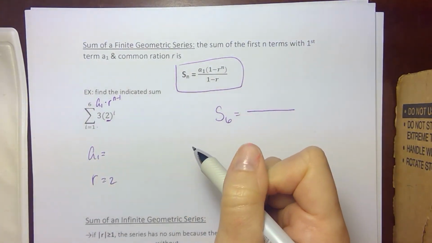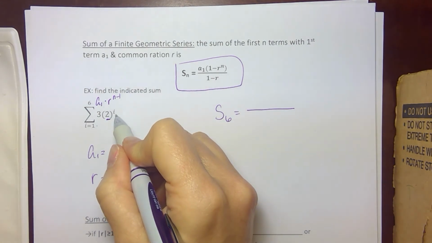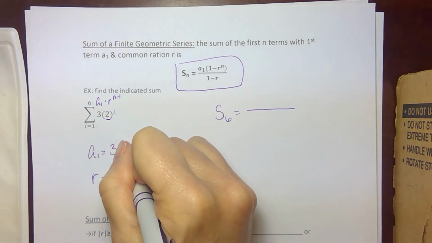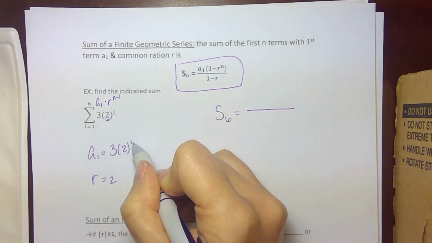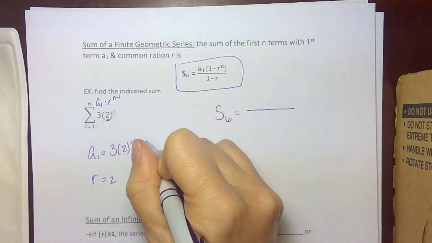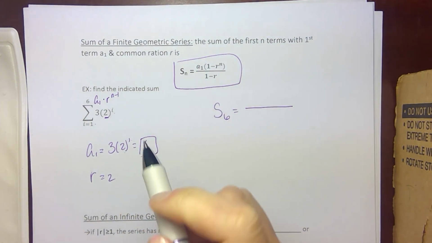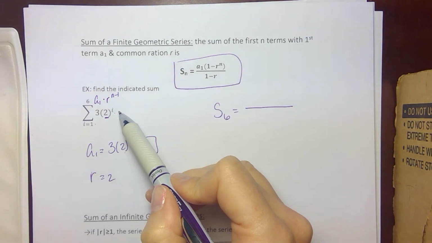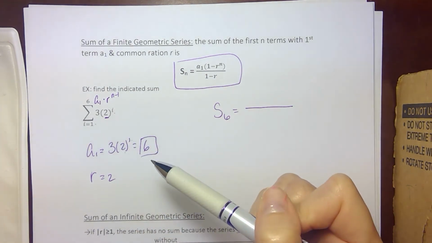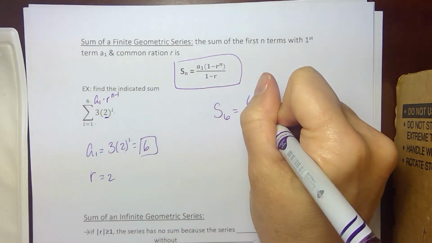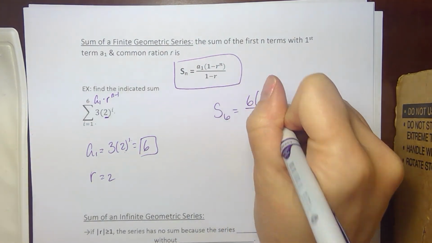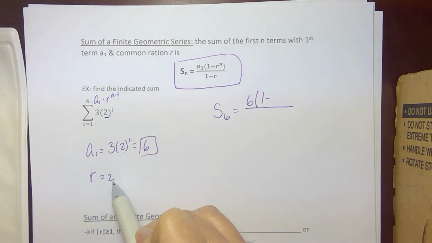So let's find my first term. My first term would be where i is 1. So I have 3 times 2 to the first power. 3 times 2 to the first is just 6. Notice that since the exponent is not n minus 1, or i minus 1, 3 is not my first term. My first term is 6. Times 1 minus, and we said that our ratio is going to be 2.